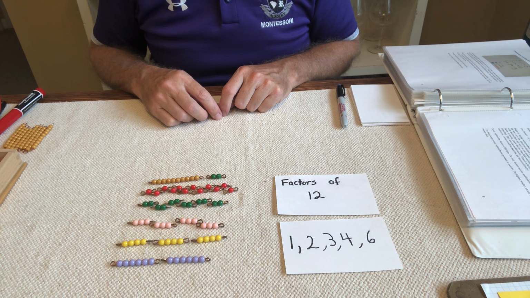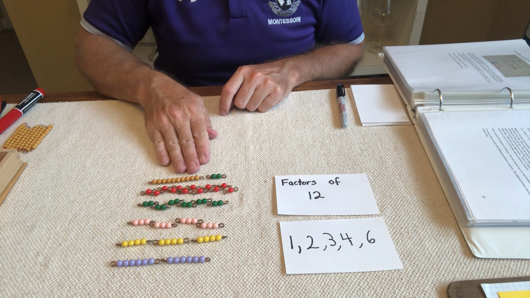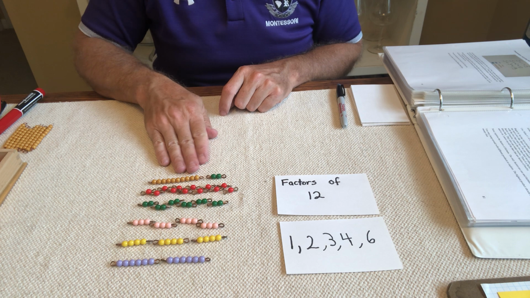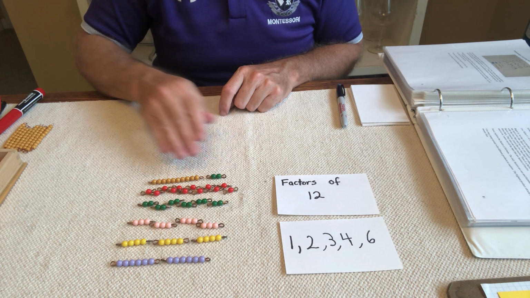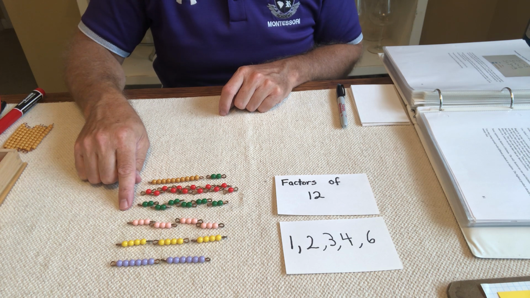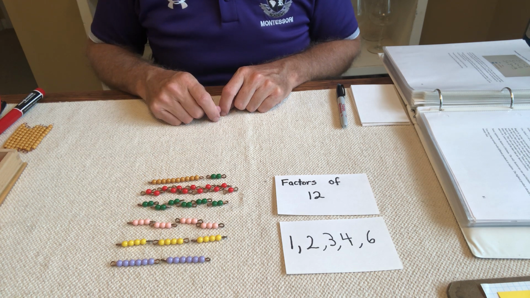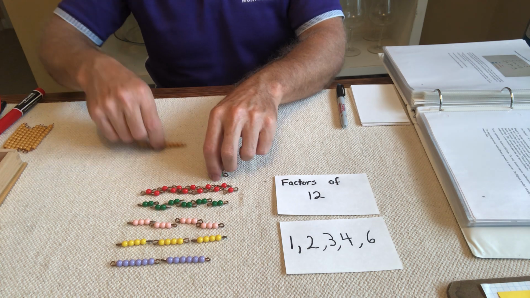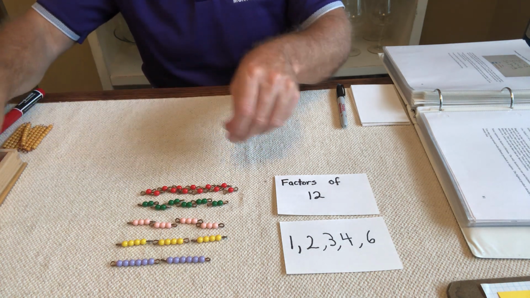And you can do this with any number to find the factors of a product. You start out using the golden bead material, make your number, and then you always start with the number 1, and then try 2, and then try 3, and so on. So let's try a different one.